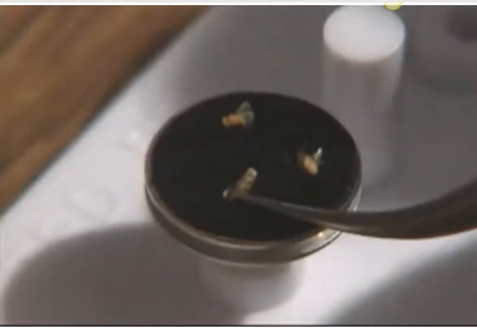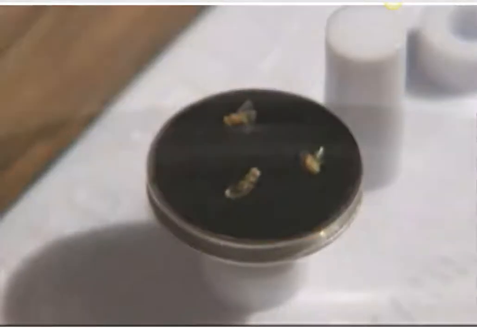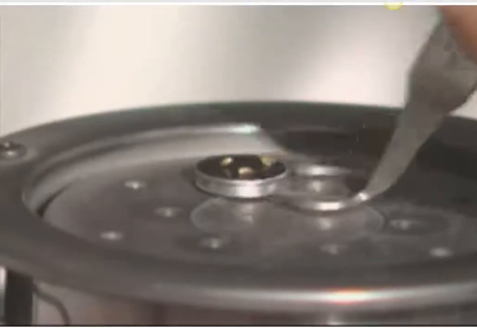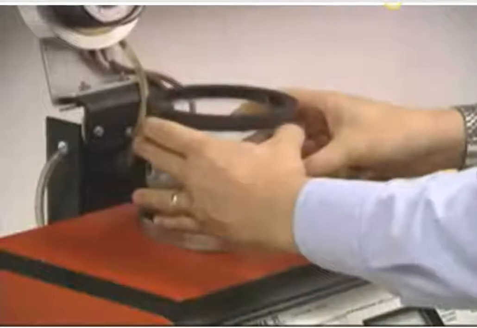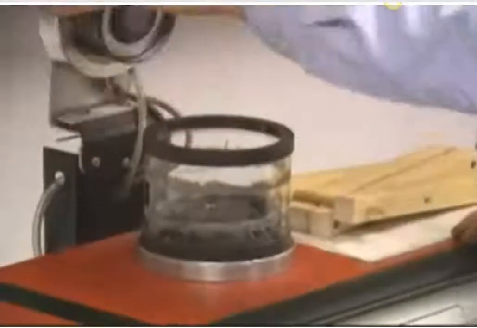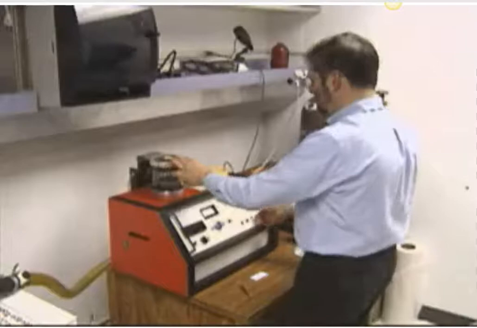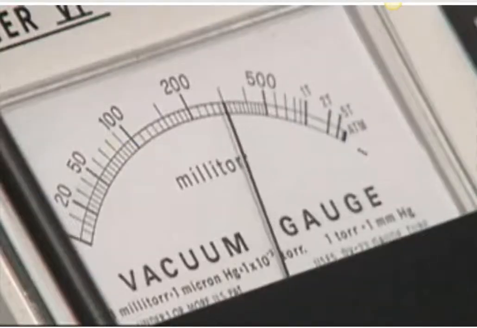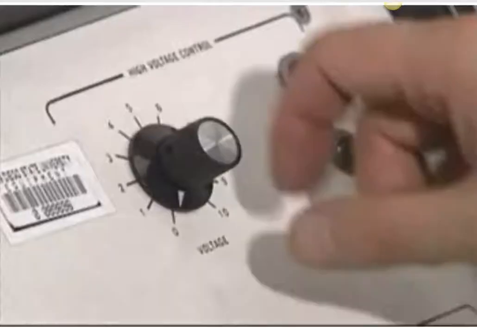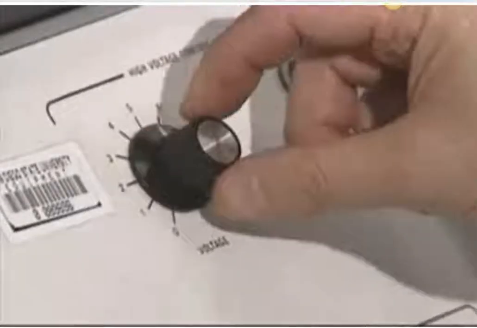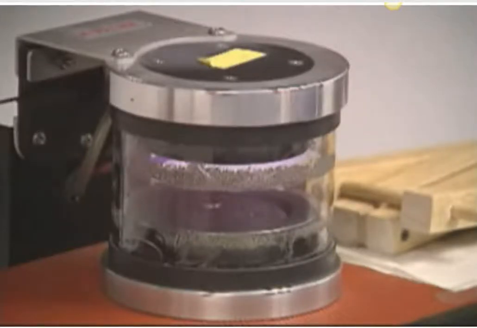Here, a tiny fruit fly is being prepared for study. It is placed on a small mount with a sticky surface. This is placed within a glass chamber, which is then covered with an airtight lid. Air is removed from the chamber to create a vacuum. Electricity is used to coat the fly with a thin layer of gold. The chamber glows purple during the coating process.